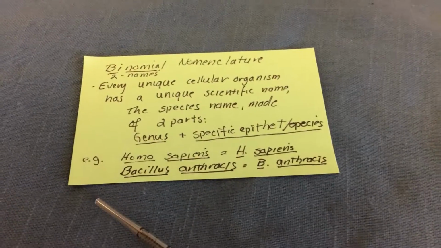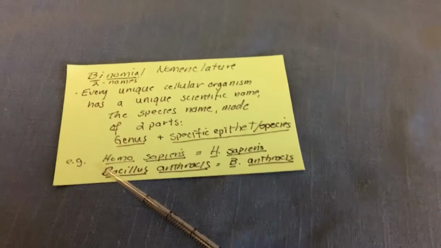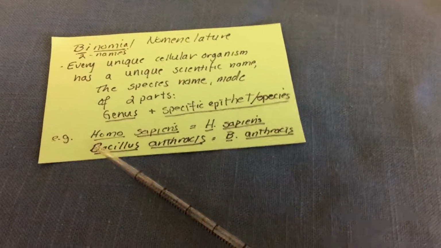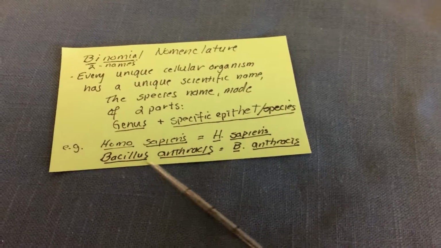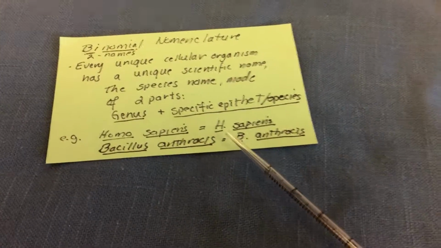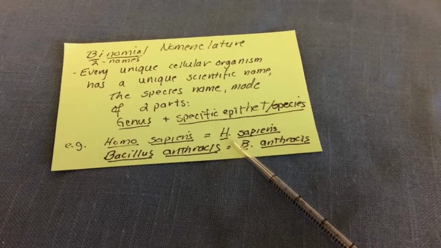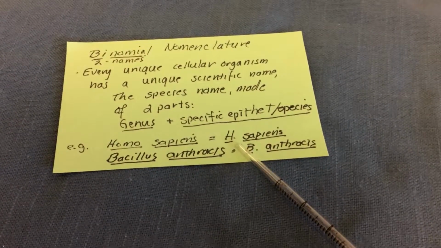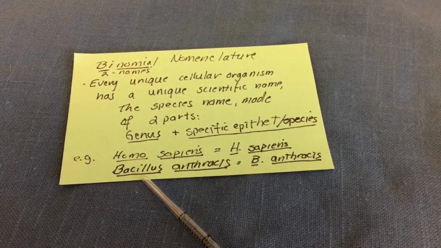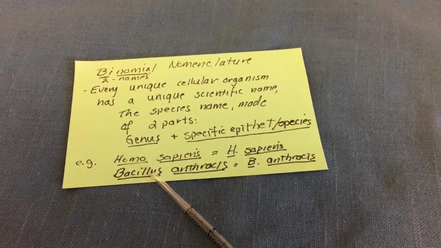A couple of examples of unique scientific names: the name for humans. We are Homo sapiens. You can see here the genus name has been capitalized. The species or specific epithet is lowercase. We've underlined it to indicate it's a scientific name. And once we introduce a genus name, we can use the initial as a shorthand for the scientific name. So Homo sapiens we could also write as H. sapiens. One of the bacteria we'll be looking at is Bacillus anthracis, or B. anthracis. This is the bacterium that causes the infectious disease called anthrax.